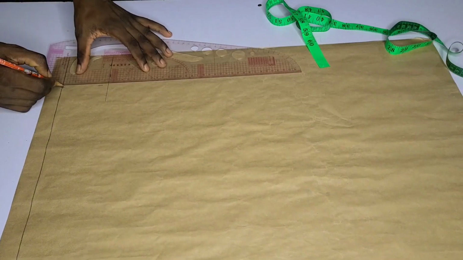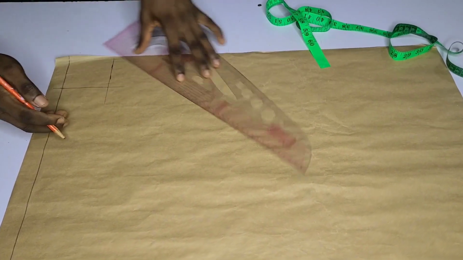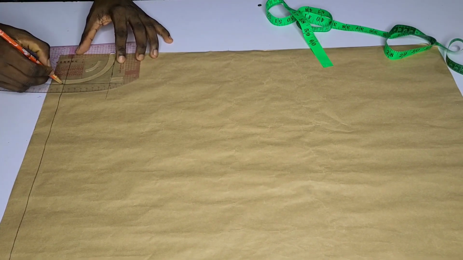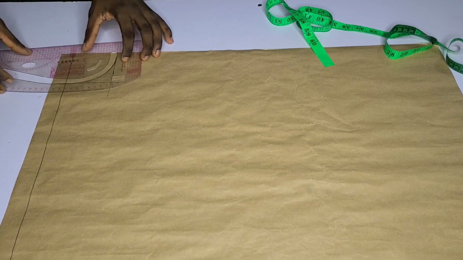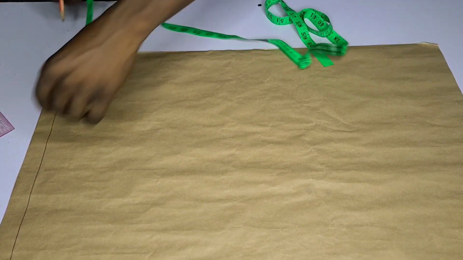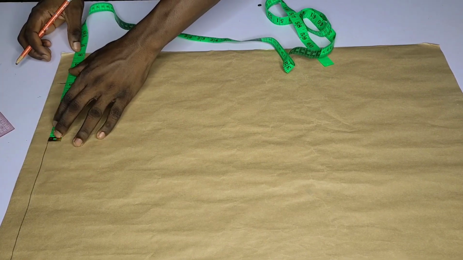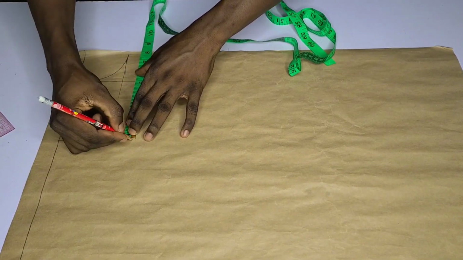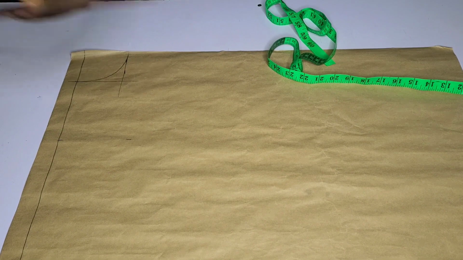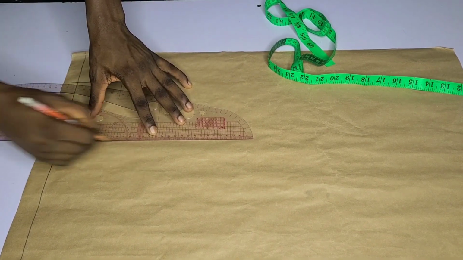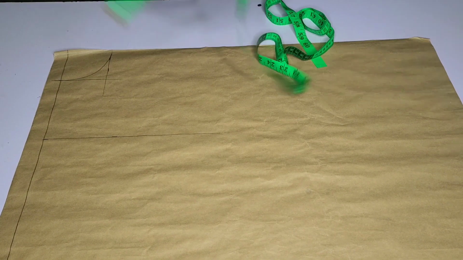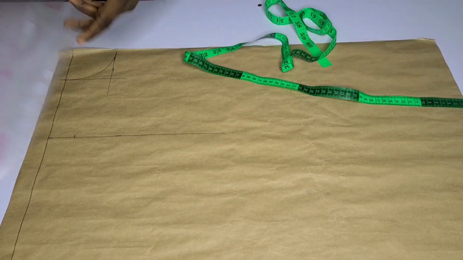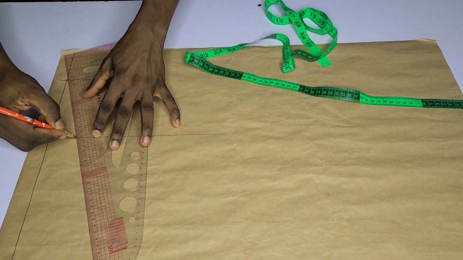So after taking that, all you have to do is to get your neck curve with your armhole ruler. Now the reason we are following this procedure is because for those who want to make their corset with a yoke, these are the procedures you're supposed to follow. So next, you take half of your shoulder. The shoulder I'm using for this measurement is 16, divided by 2, which is 8. So you take your shoulder and rule it downward. After doing that, you go down by 1.5 inches for your shoulder slope, then you connect it up to your neck.